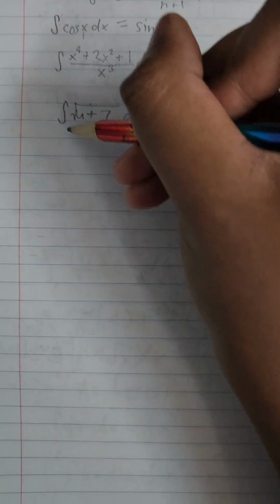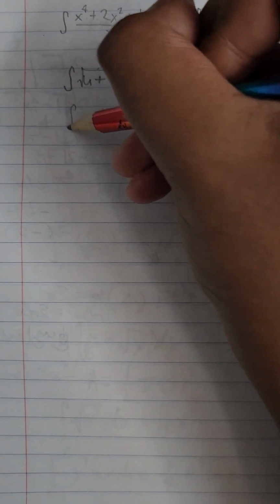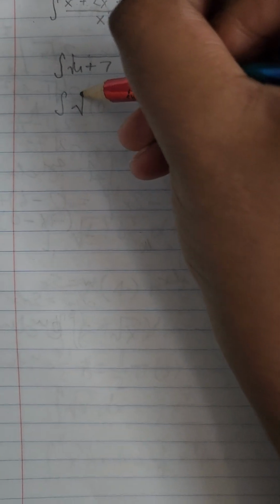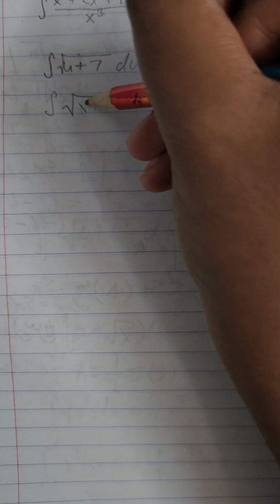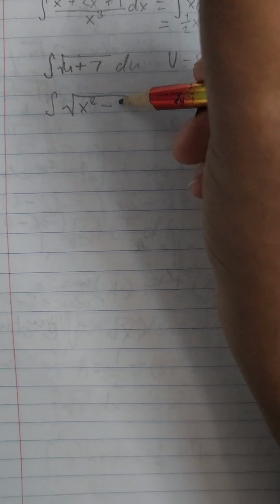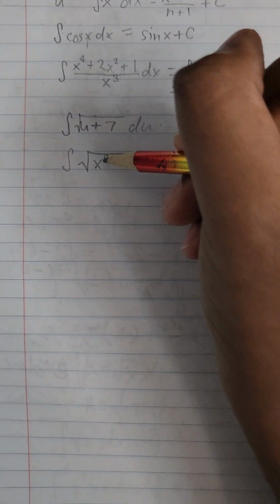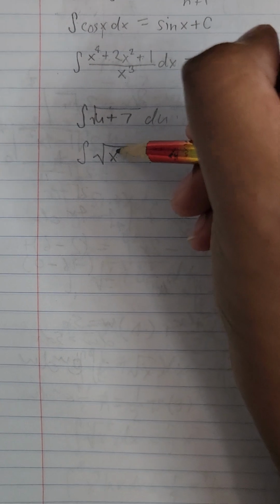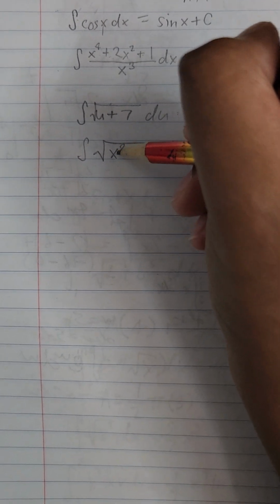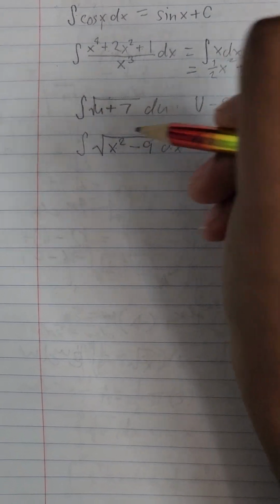So now, let's say you also have x squared minus 9 dx. Now, of course, if we try to use u substitution, this is actually not possible here.